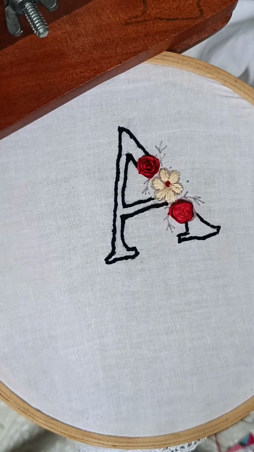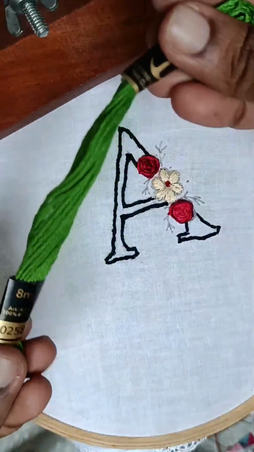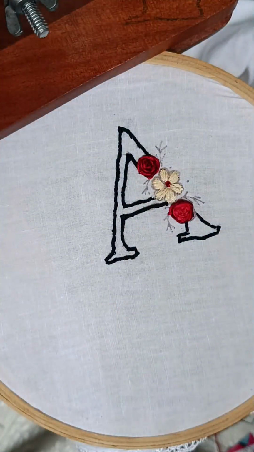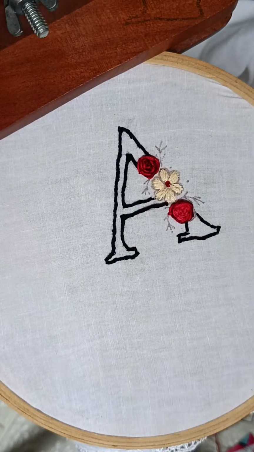So here I use the green color as green Anchor embroidery thread 0258, and here I'm planning to use 4 strands of embroidery thread.